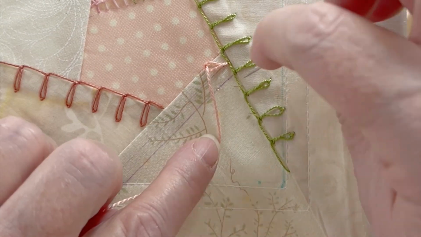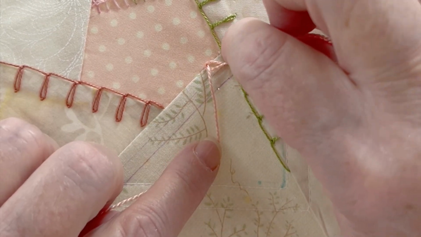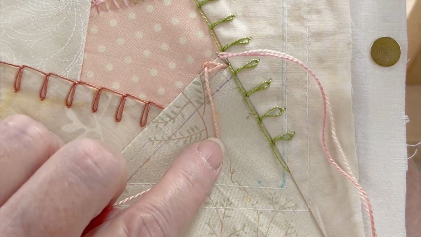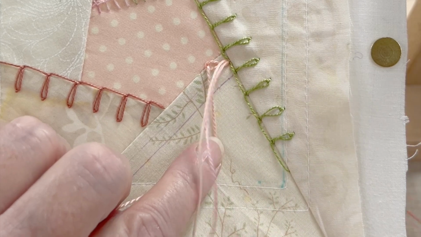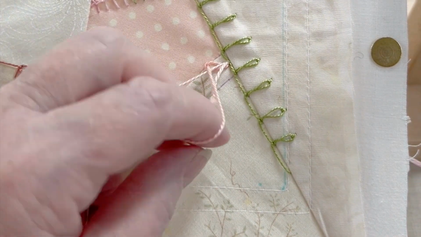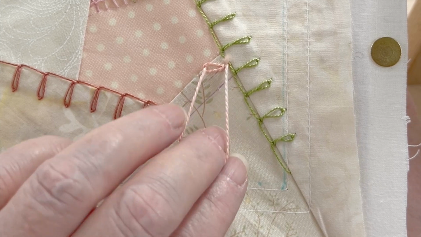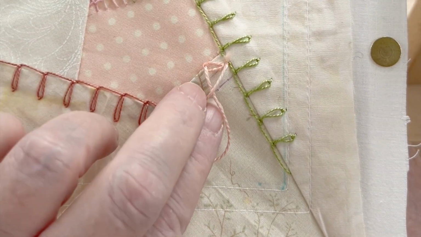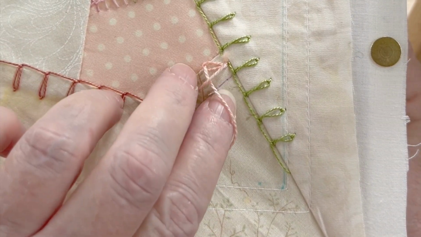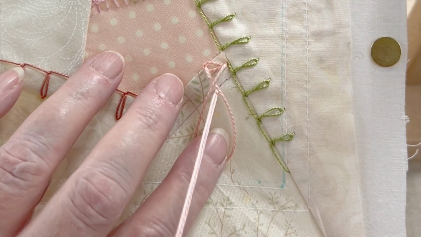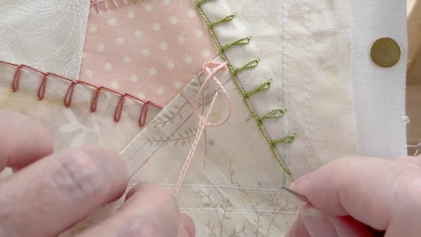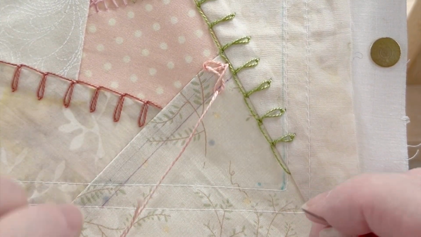Okay, now I'm going to come up here again above, and this will make more sense once we get down to the second round of things here. So I went down, I'm going to twist my thread and come up in between that cross. So there's my chain.